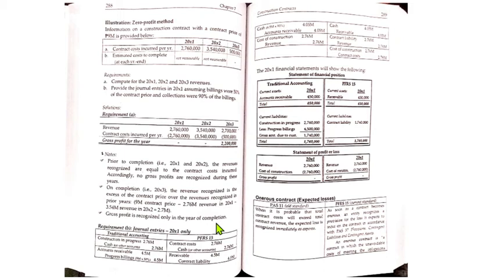Sana makatulong yung tip na yon. But syempre dapat mas tingnan mo yung problem pa rin. But that is a wise tip, I think.